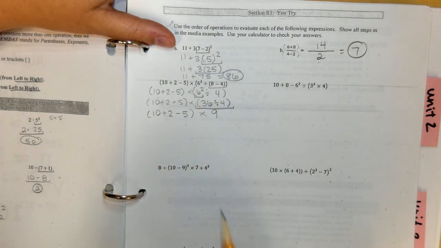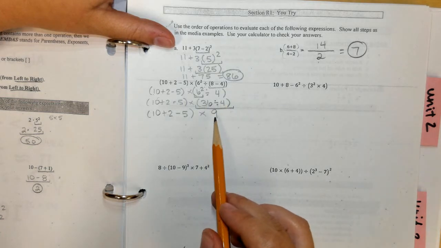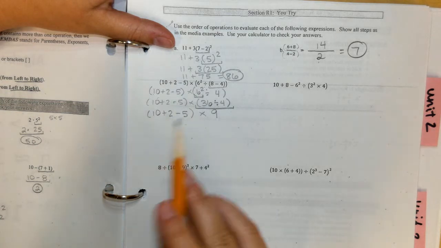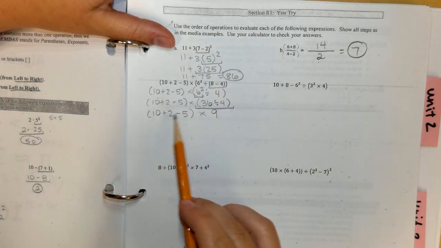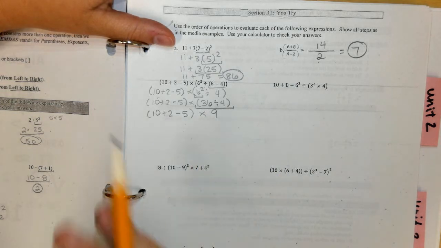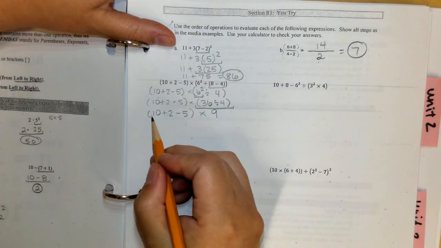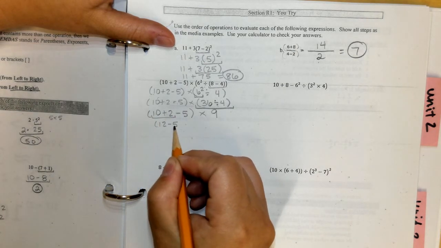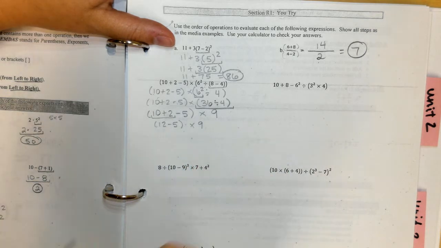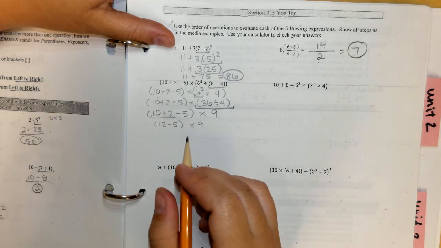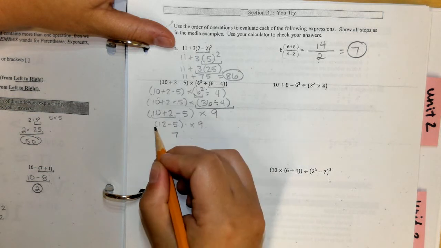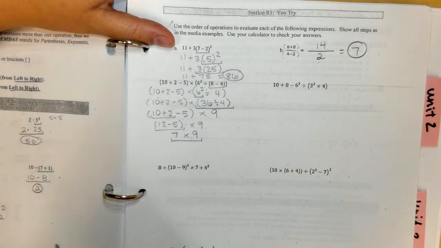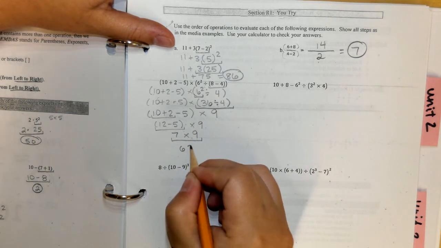Okay? Now this parentheses has been completely finished. So I'm done with my 9. Now I'm going to simplify my other set of parentheses. Addition and subtraction are on the same level. We have to work from left to right. So the first operation is the addition. 10 plus 2 is 12, so I have 12 minus 5 times 9. 12 minus 5 is 7. So 7 times 9. That's the last operation, so we can do that one last, which is 63.